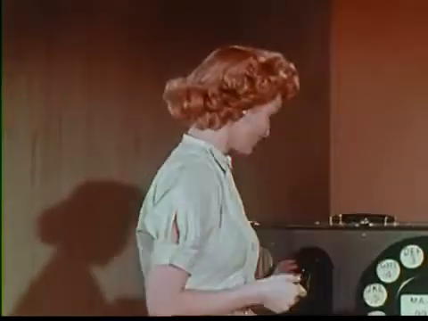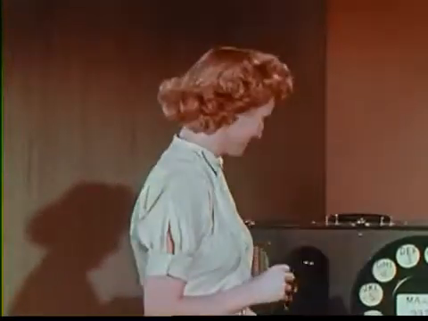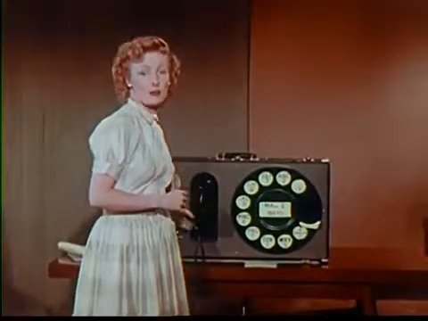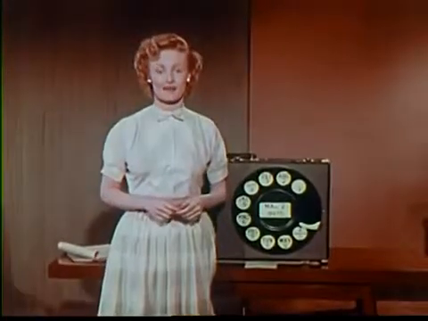Now, those of you with the party line may lift your telephone to listen for the dial tone and hear conversation or the ringing signal. This means that another party on your line is using the telephone. When this occurs, hang up, and wait a reasonable length of time before you try again.